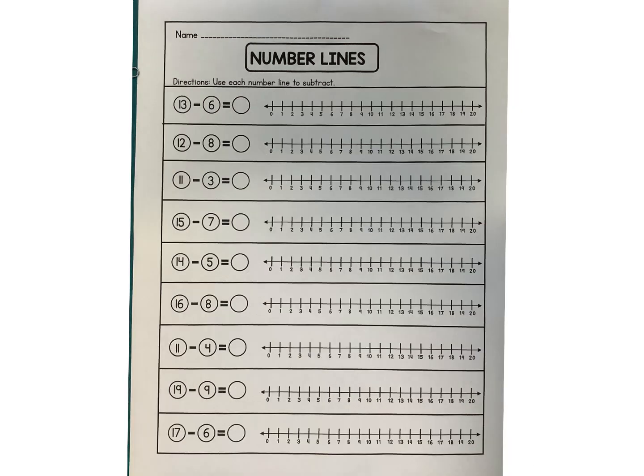All right. Over on the back, our number lines got a little bit bigger now because we're doing numbers up to 20. So I'm going to do a couple with you, and then I want you to do the rest on your own. So we start on 13, count back 6. 1, 2, 3, 4, 5, 6. So the answer is 7.